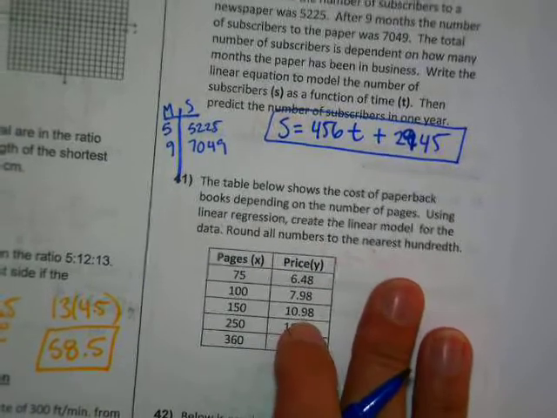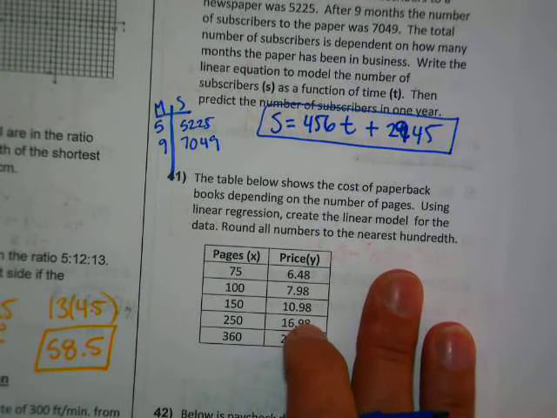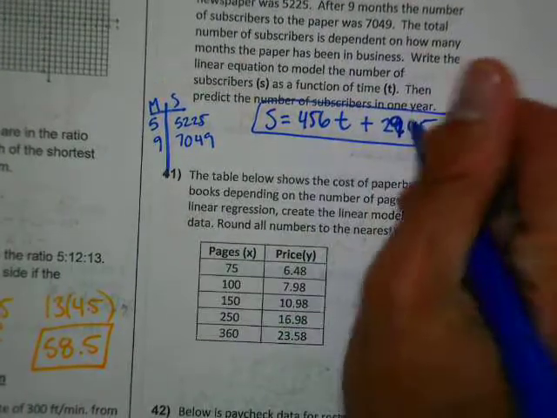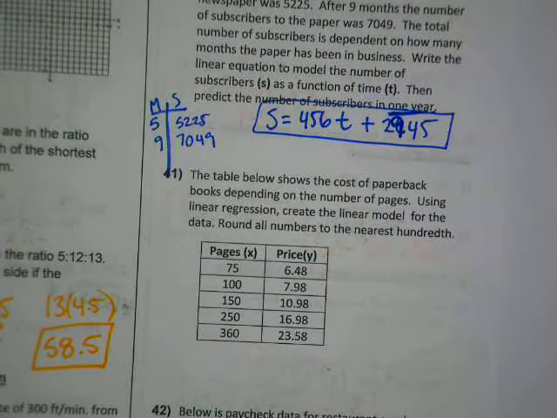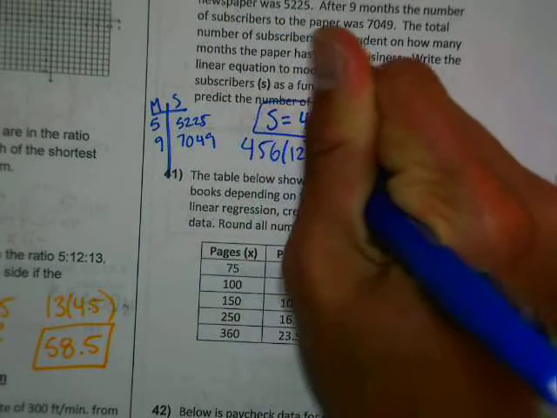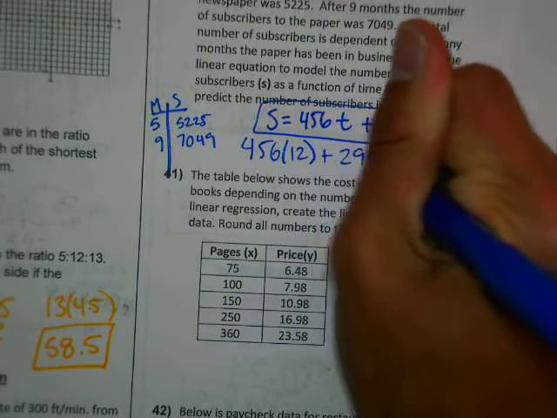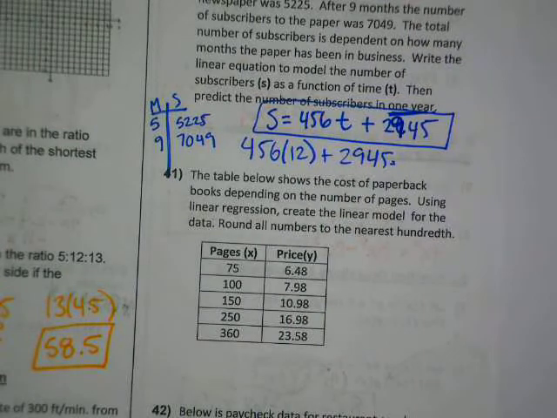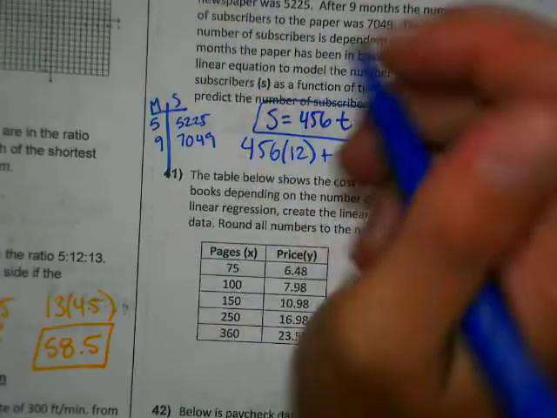Now the question says, predict the number of subscribers in 1 year. So what am I going to plug in for T? 12. Very good, 12. Thought that might trick some of you, but guess not. 12, because there's 12 months in a year. Type it in your calculator and you get 8,417.